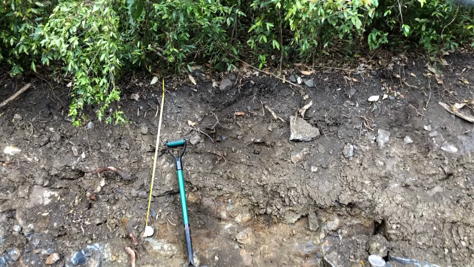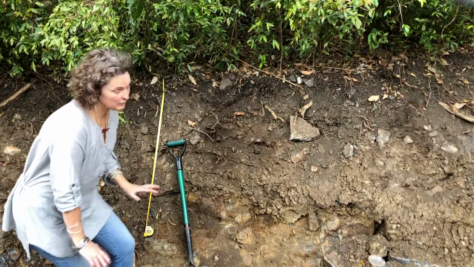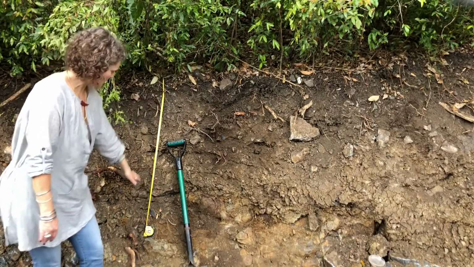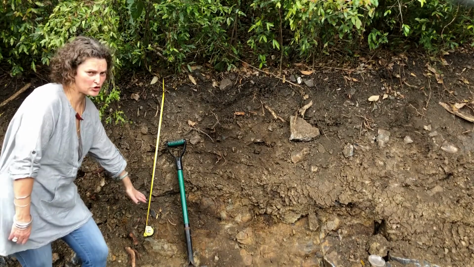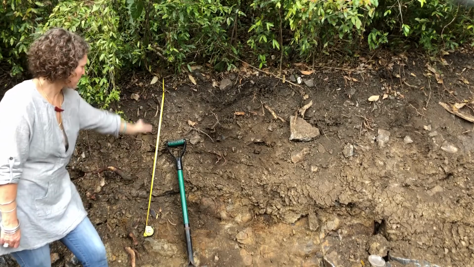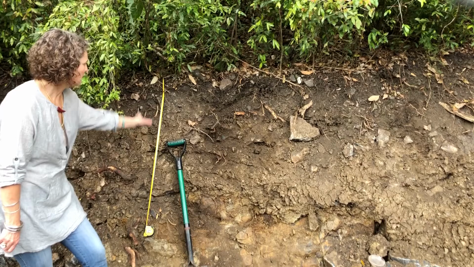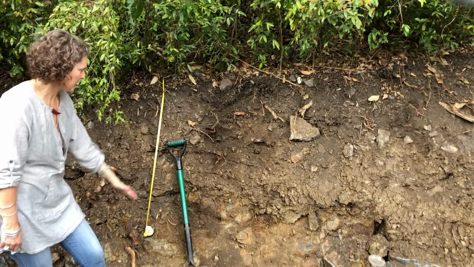Okay, so here we are, a bit further down the slope. Not as great a profile, unfortunately. Here's my somewhat dodgy tape. I don't have a nice big one with the big numbers, but I would recommend that if you're going to do this more often, that you get one of those, because they're really handy. People can see the distance, the different layers.